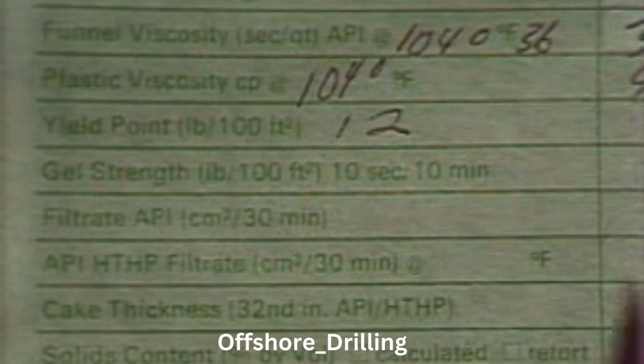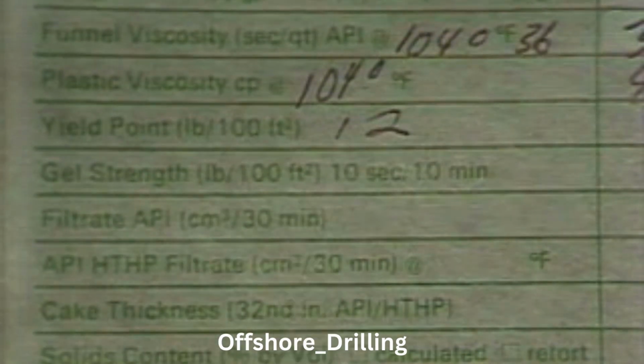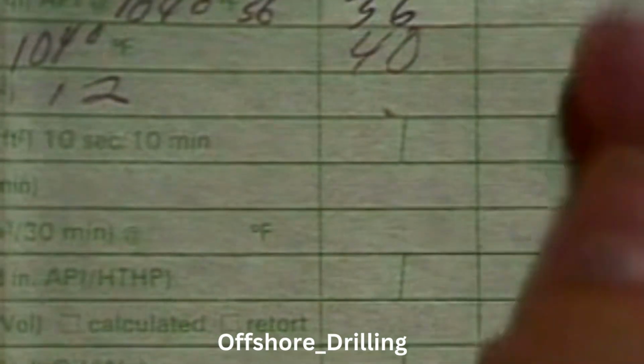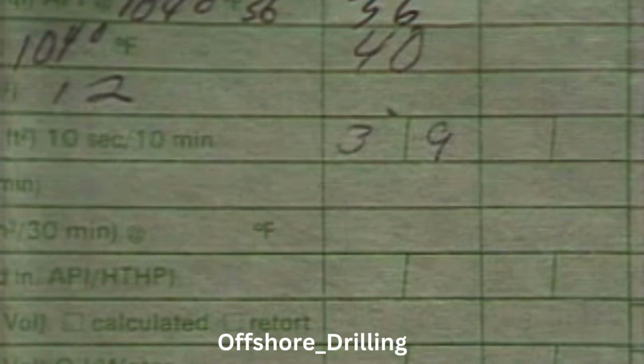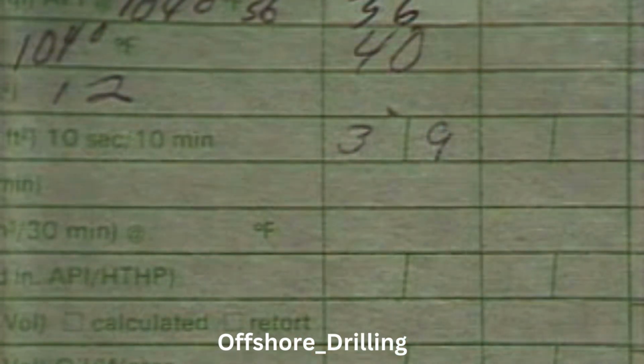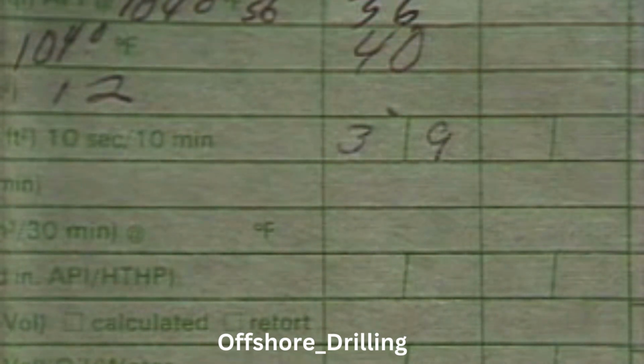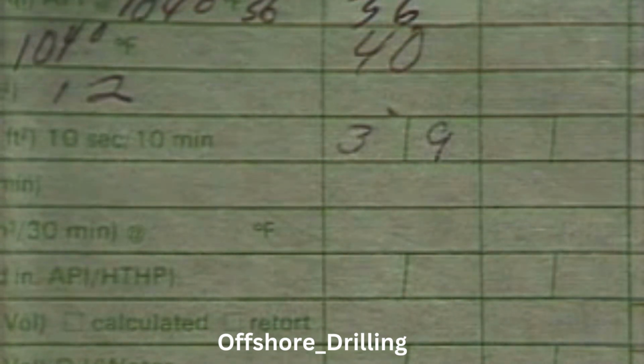These figures are logged into the form. They tell the mud engineer how quickly and to what degree the mud is gelling. They'll help him determine whether or not the mud qualities are consistent with what the conditions require. It'll also let him know if he has contamination problems.